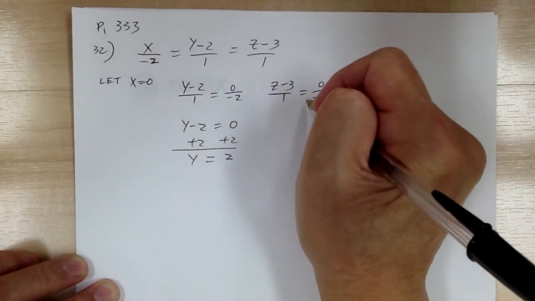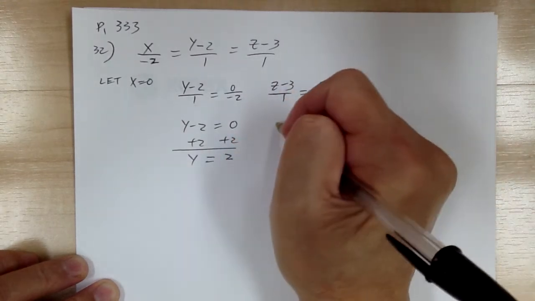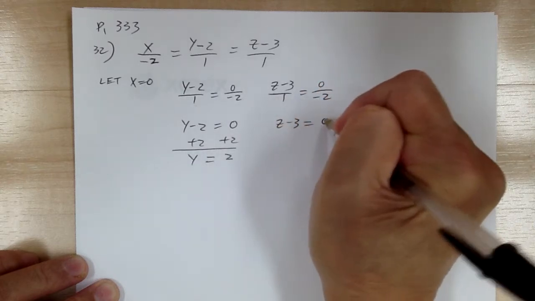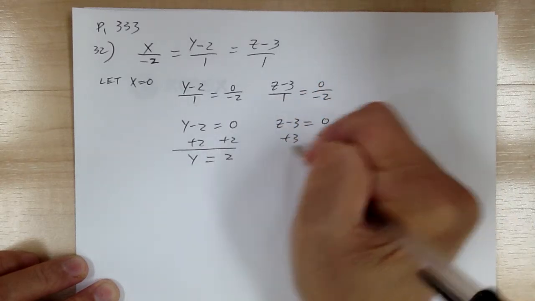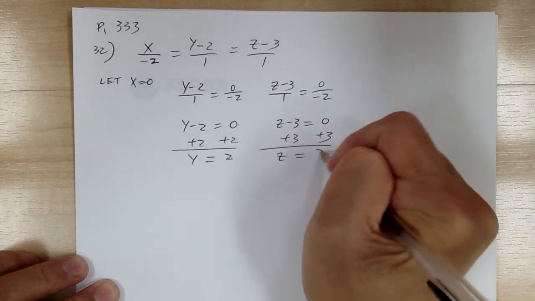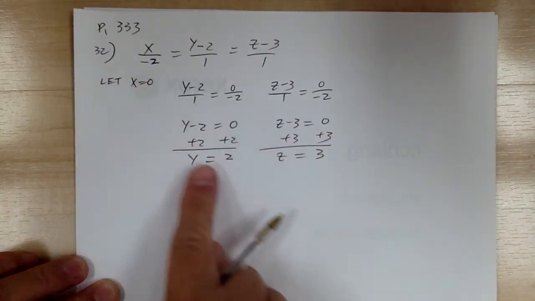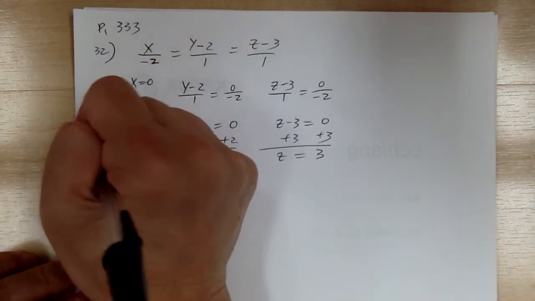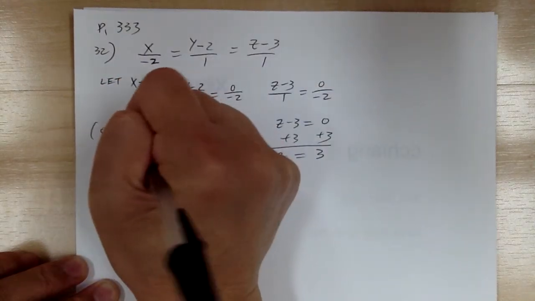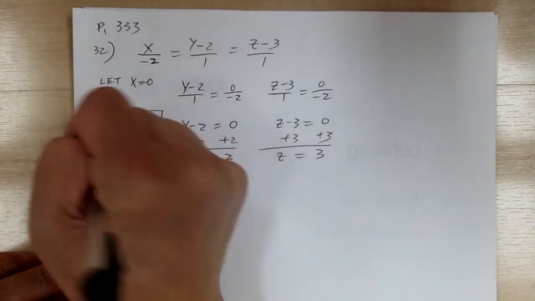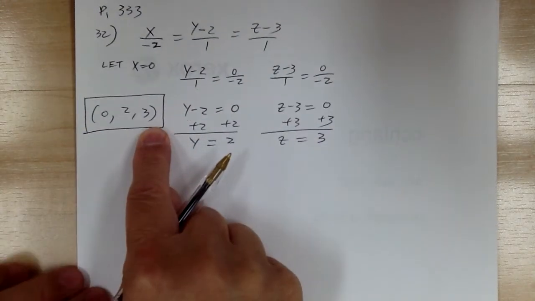And over here, cross multiply, you get z minus 3 equal to 0, plus 3. So you're going to get z equal to 3. So from here, you're going to get 0, 2, 3. So when x equals 0, you're going to get this point.